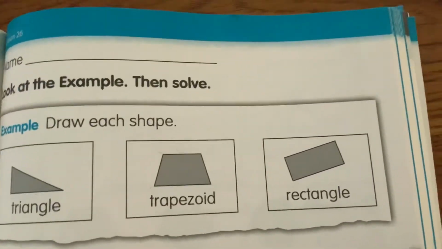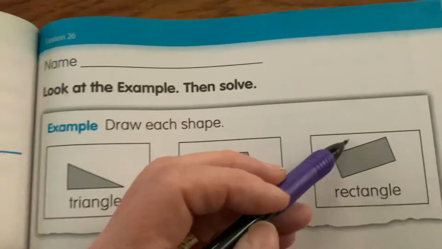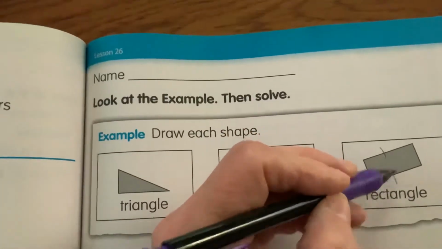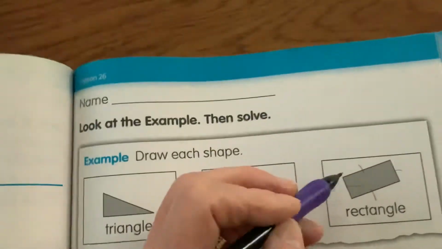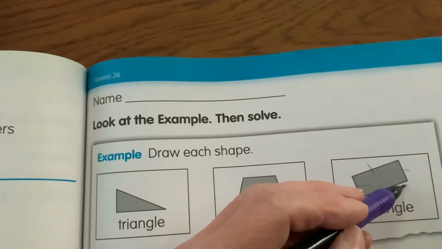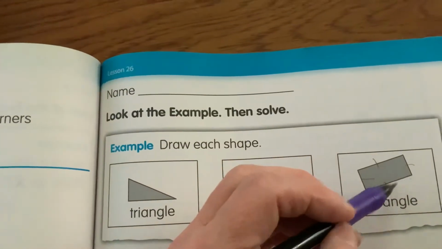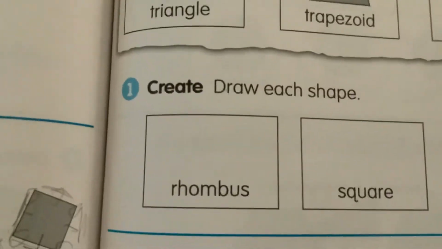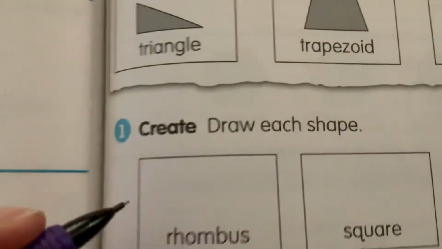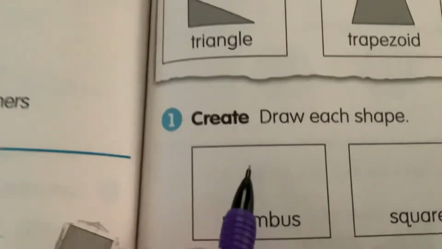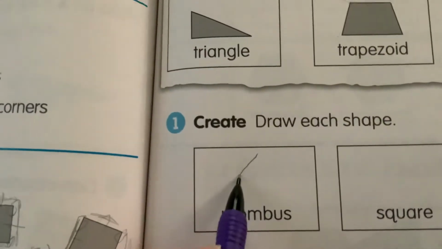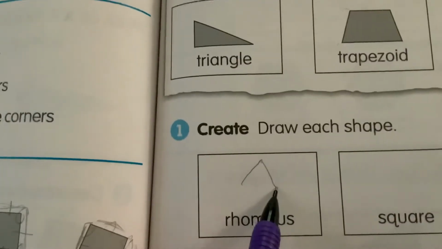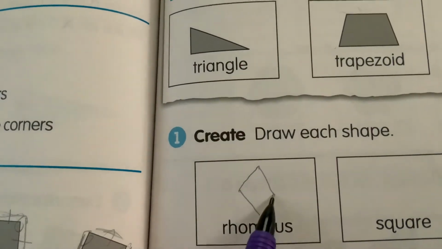Okay, the rectangle has to have 4 sides. 1, 2, 3, 4. 4 square corners. And opposite sides are the same length. Okay, now a rhombus again. We're going to draw a rhombus again. Remember what a rhombus is. 4 sides that are the same length.